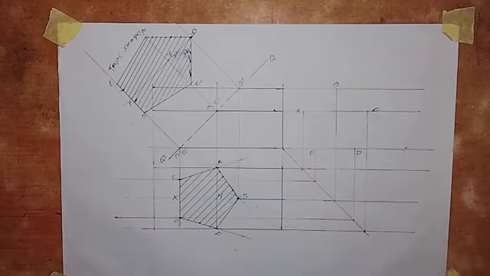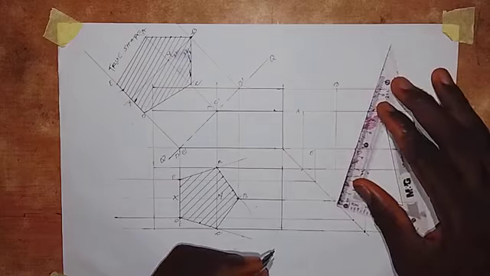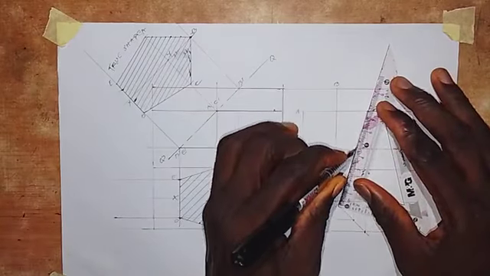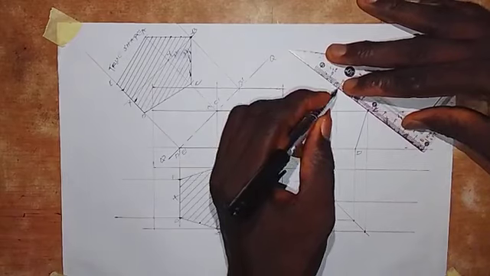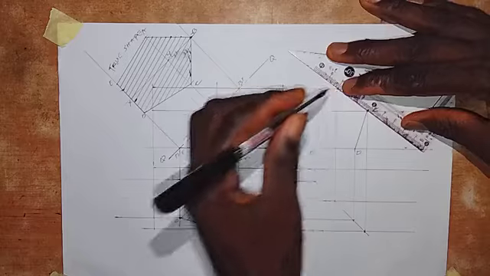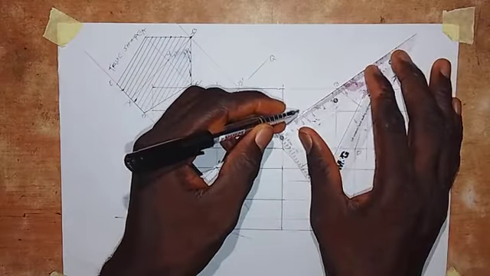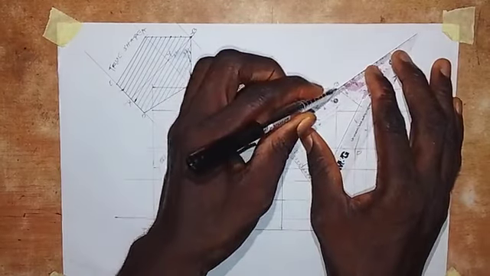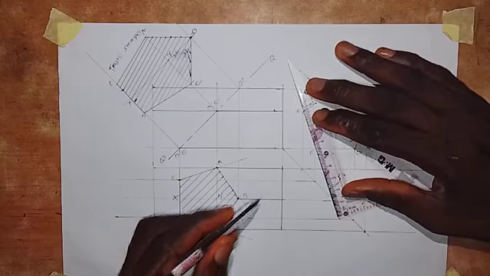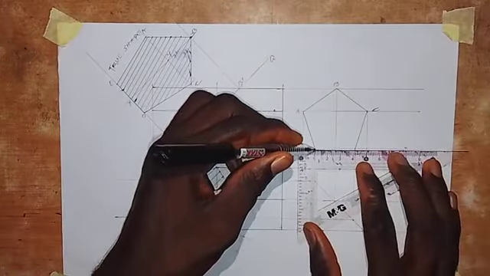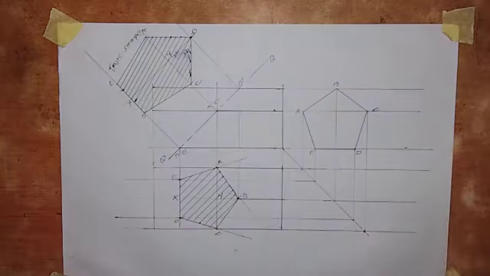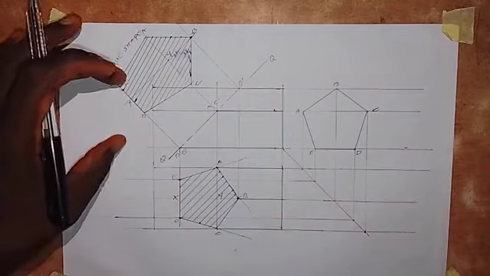So what we need to do now is to join them together. So let me join them together. Let's connect CD together with a straight line like this. Then we connect BC together with a straight line like this. Then we connect AB together with a straight line, and then we connect AE together with a straight line like this. Then we connect DE together, making it a thick line like this. Okay, so this is the shape of the end elevation.